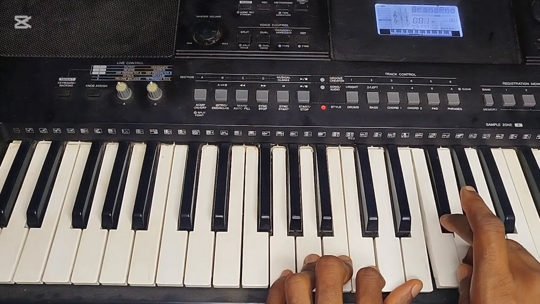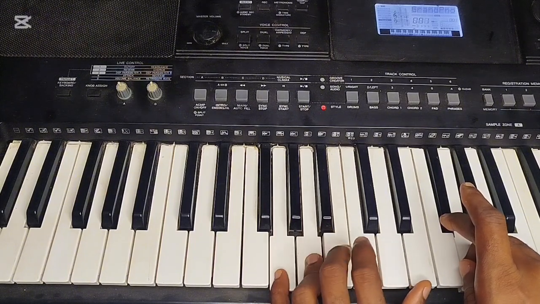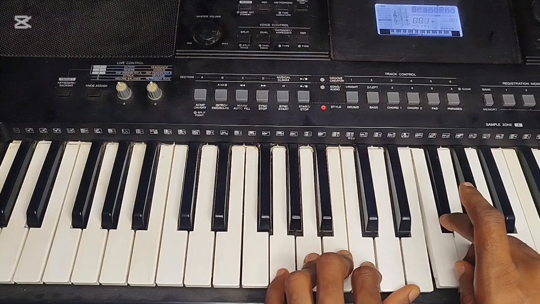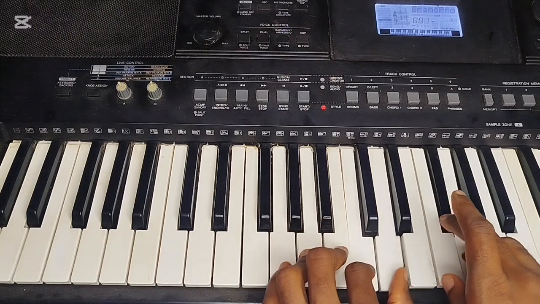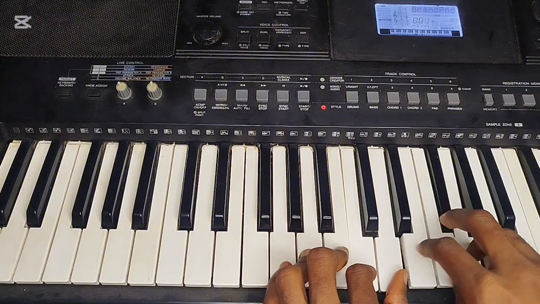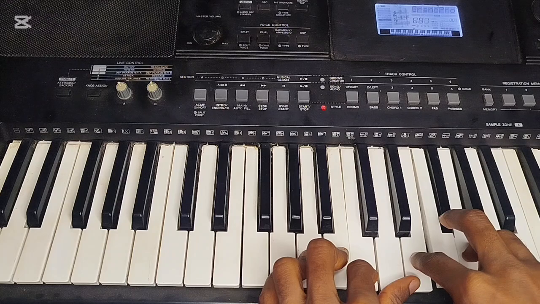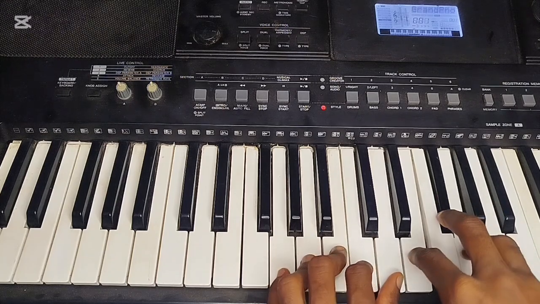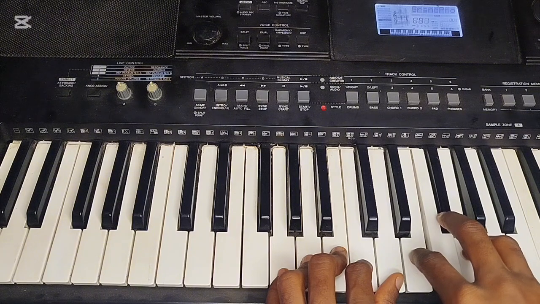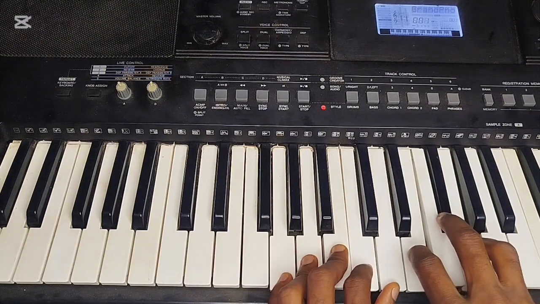So this is also the foundation on your G. You see, same process. Do, re, mi, fa, sol. So your tone, tone, semitone, tone, tone, tone, semitone. That's the do, re, mi, fa, sol, la, ti, do.